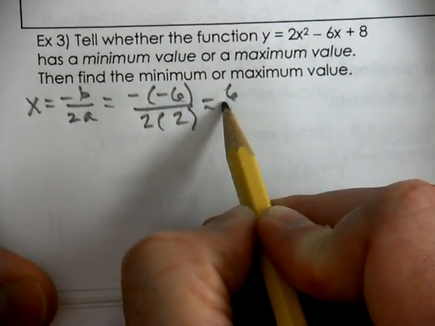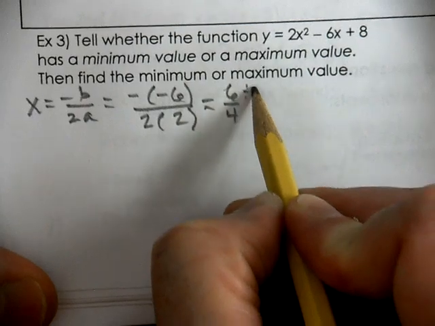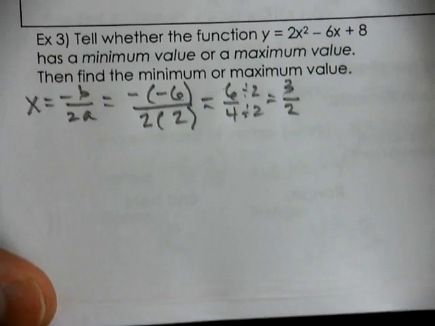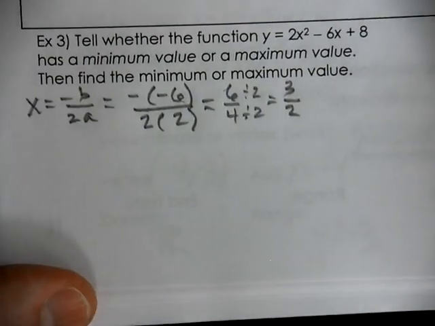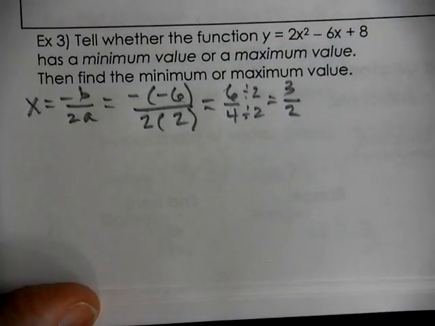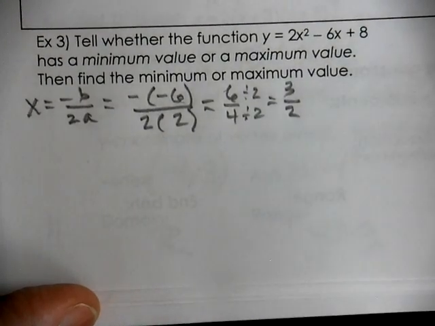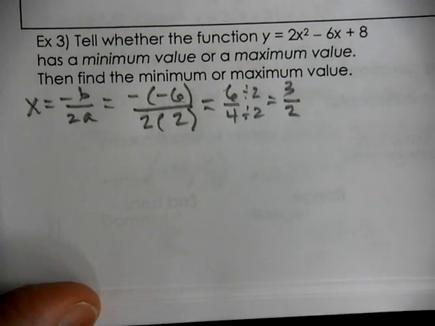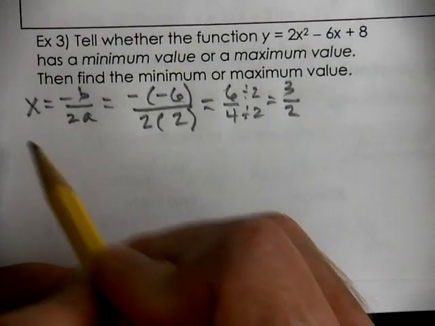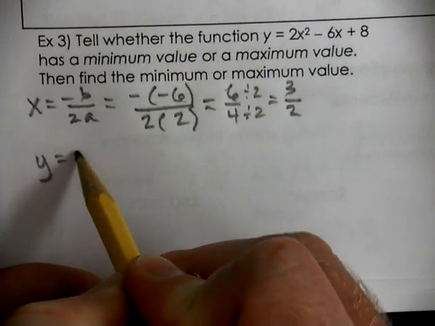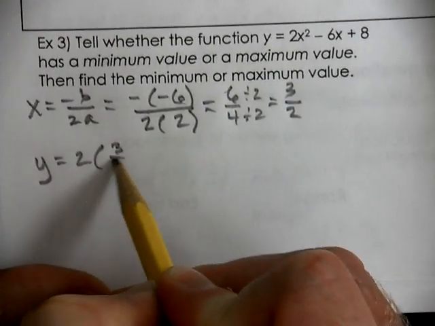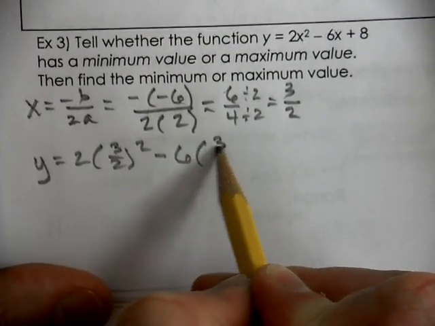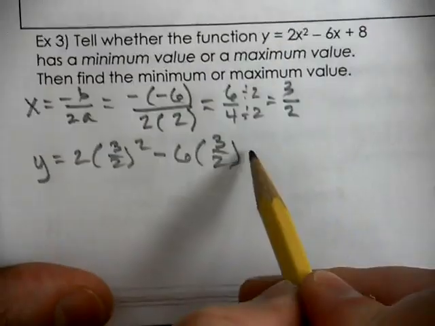That gives me 6 over 4, and that can be reduced to 3 over 2. That is my line of symmetry. So yes, now you understand that if we have a fraction as a line of symmetry, then we'll be plugging our fraction back into the regular equation. So 2 times 3 halves squared minus 6 times 3 halves plus 8.